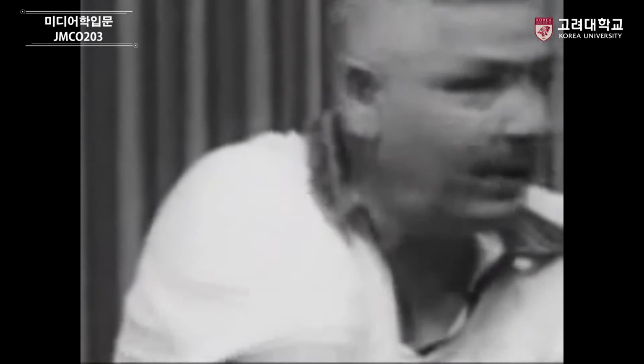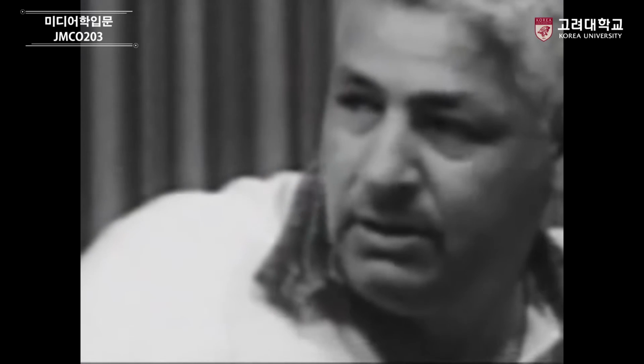Milgram made the point, I think very effectively, that the Nazis weren't all a bunch of psychopaths at Belsen and Dachau.